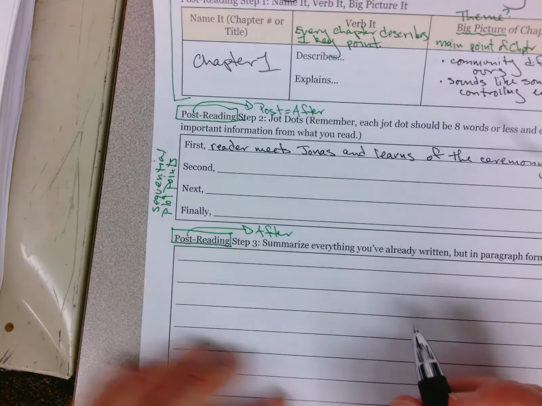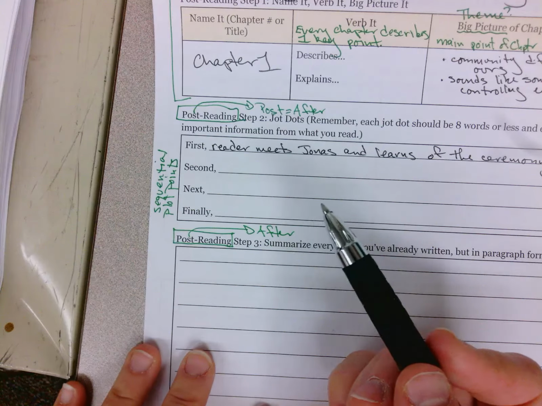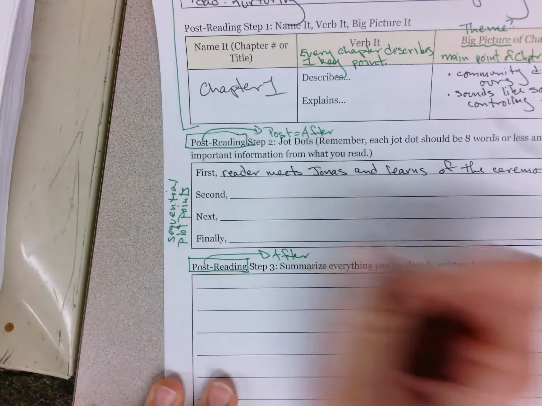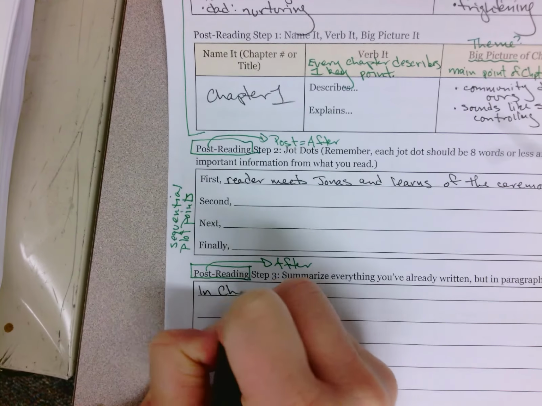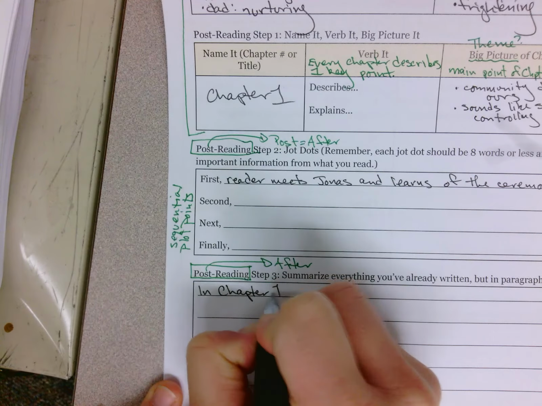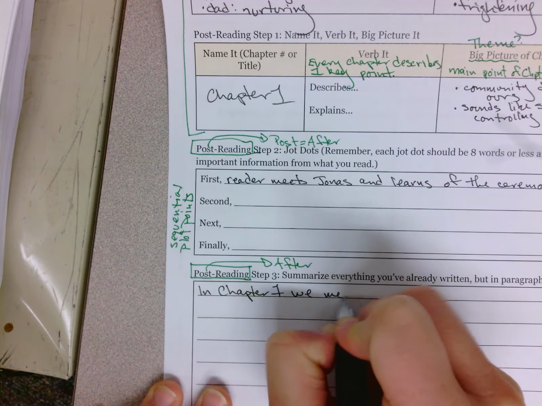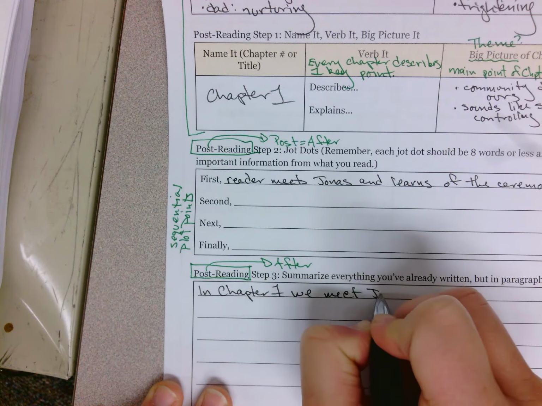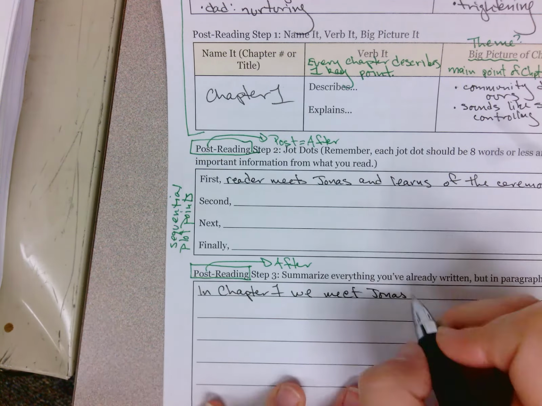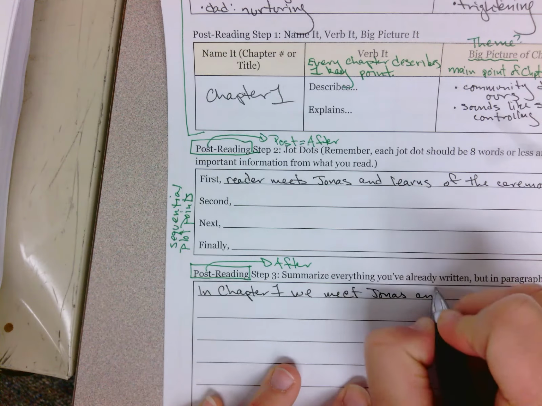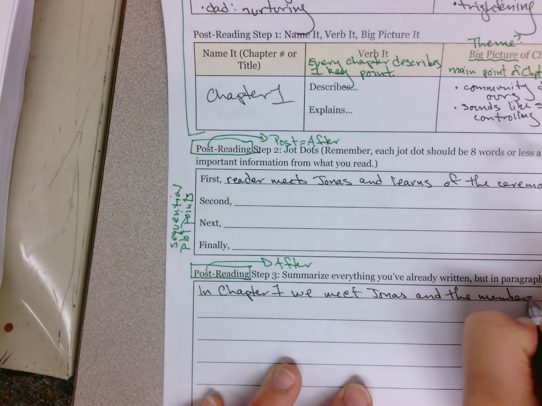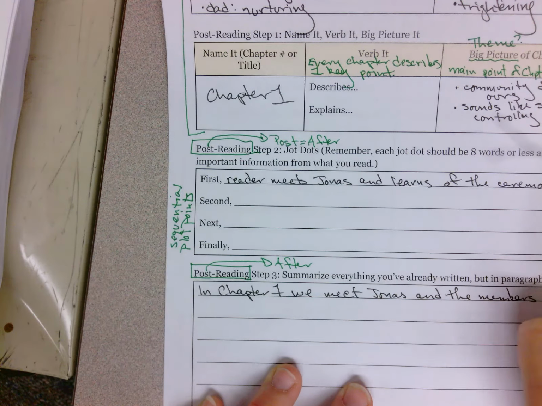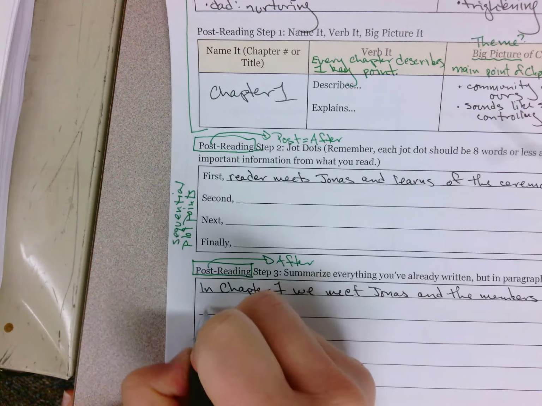So I would say the first thing that you would start, I'm going to switch pens here. I would say the first thing we want to do is mention that it is in chapter 1. So I would say in chapter 1 we meet Jonas and the members of his family.